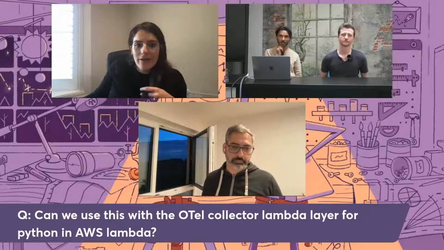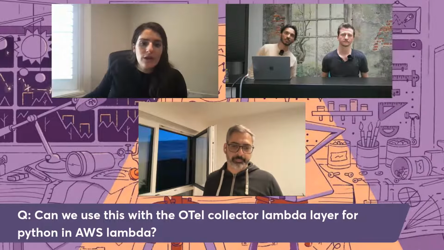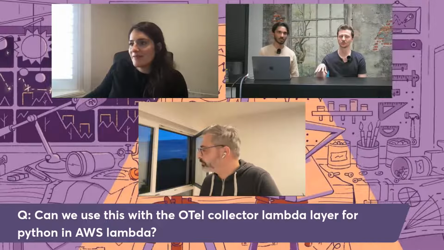Next question we have from Steve, who registered: can we use this with the OTel collector Lambda layer for Python in AWS Lambda? It's a good question. I'm a little bit confused by the question, the OTel collector Lambda layer. I think if your question is whether you can work with our Python SDK with the OpenTelemetry integration on AWS Lambda, the answer is yes. The OpenTelemetry collector is a different thing.